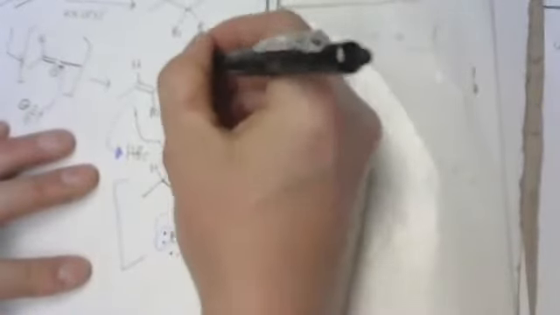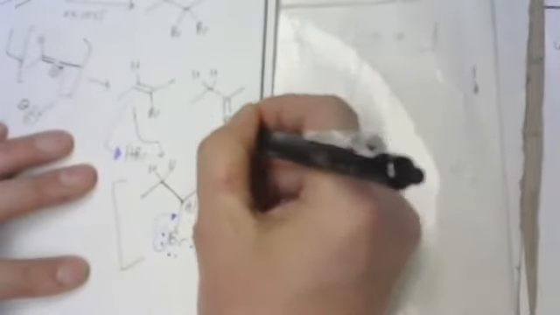Isn't that cool? Br can actually stabilize the carbocation and give it a different resonance structure, because resonance is a stabilizing thing. What does it look like when Br does this? Well, it looks like H, H, double bond Br. Is that crazy or what?